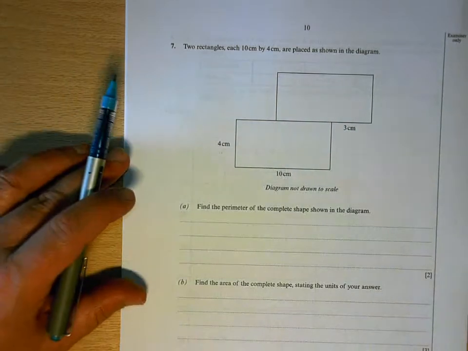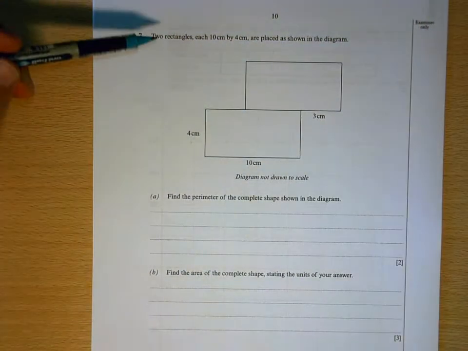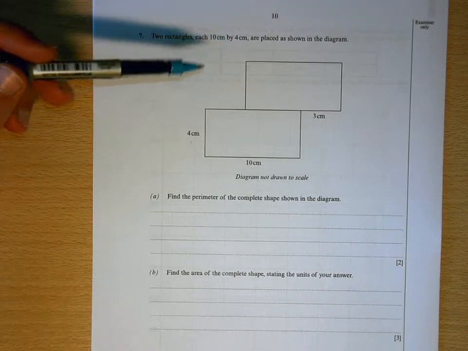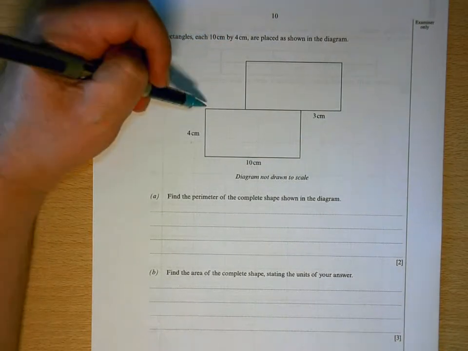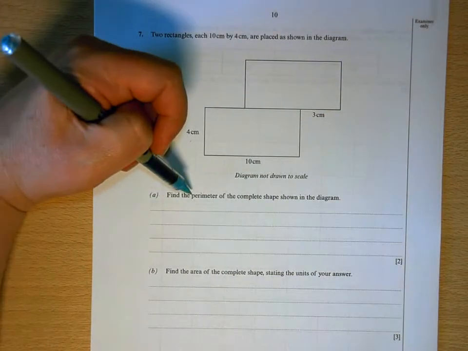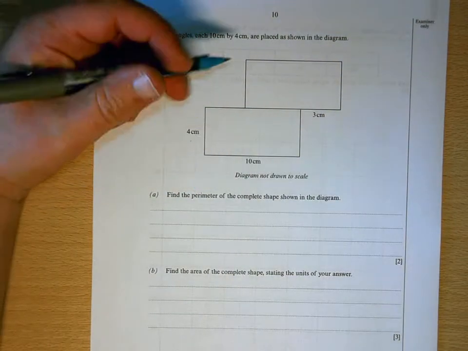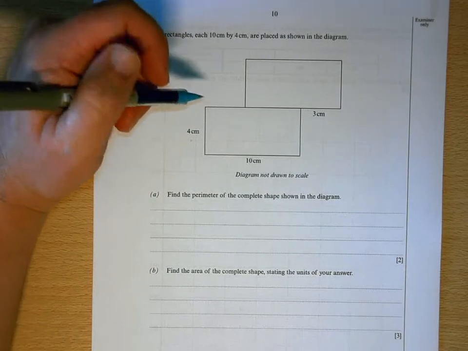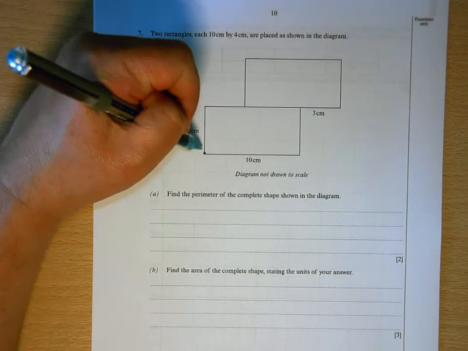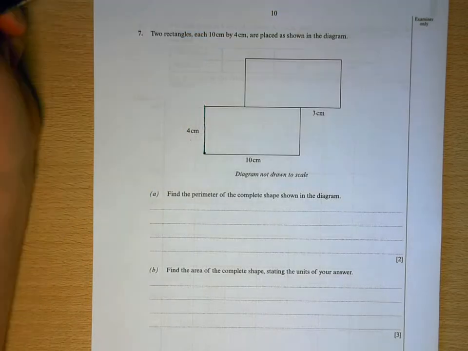Right. 2 rectangles, each 10 centimeters by 4 centimeters, are placed as shown in the diagram. So we've got them, but they've been slid so that they're offset. Find the perimeter of the complete shape shown in the diagram. So perimeter would be the total distance. If I started there and started to walk around the shape, the total distance that I would walk.